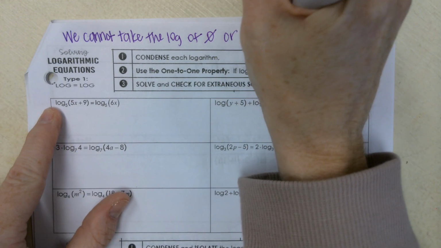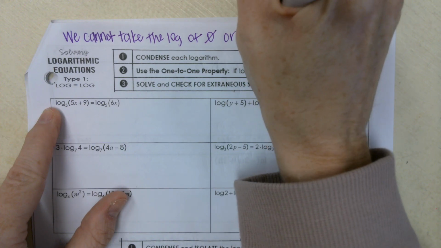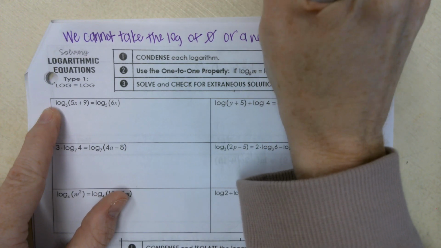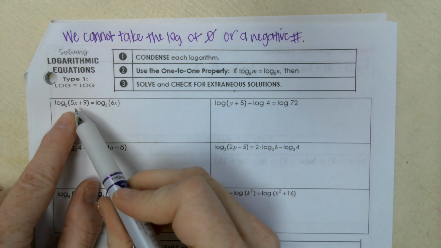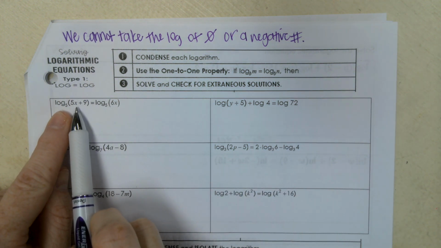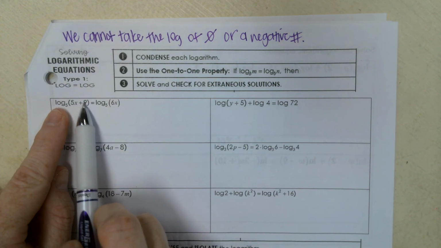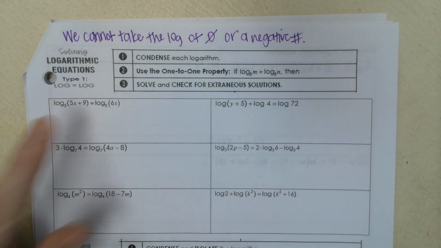The second thing is we cannot take the log of a negative number. So, if I plug in my x value or values and I simplify what is inside here, if the number that's inside these parentheses is a negative number, that will not be possible.